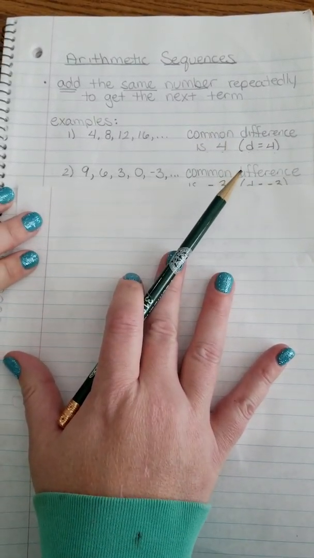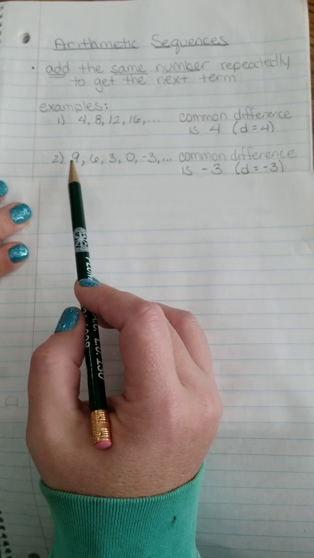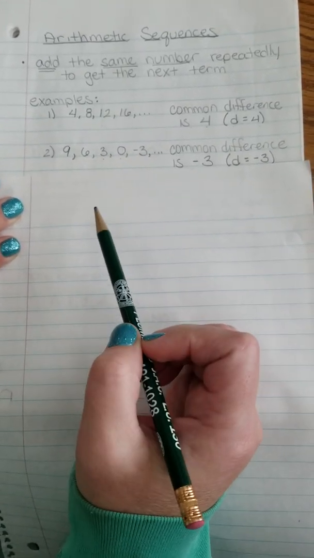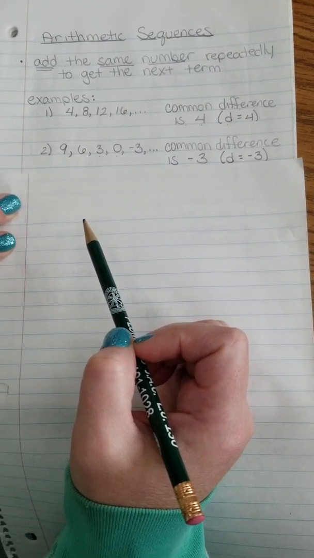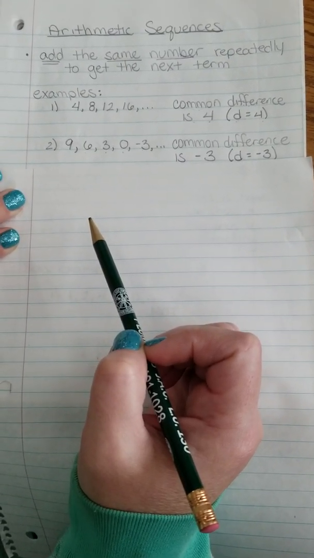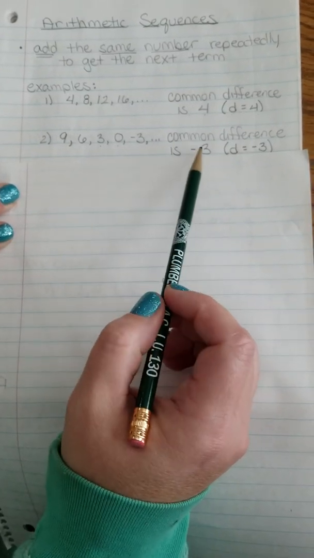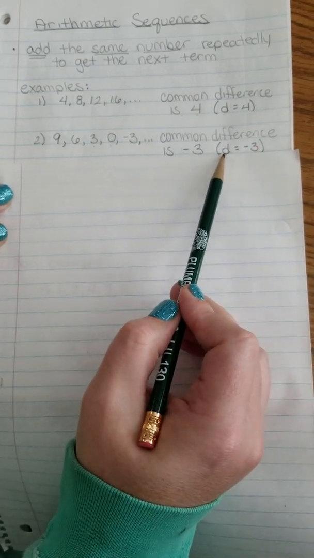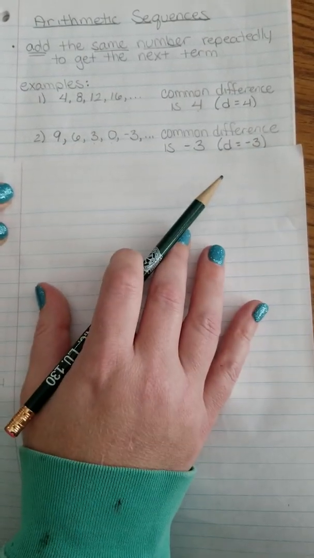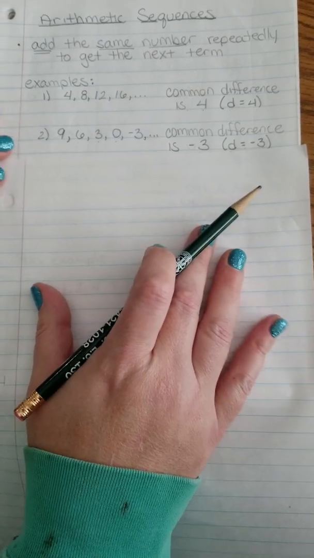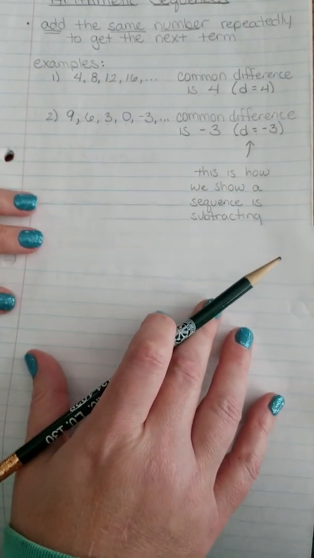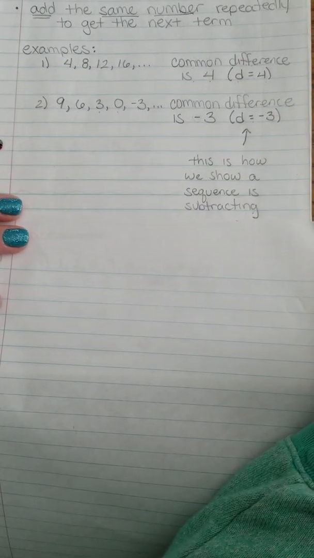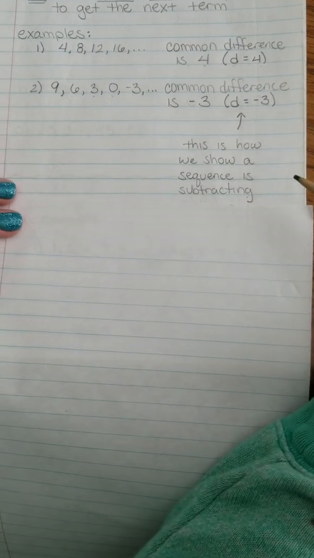Another example of an arithmetic sequence: 9, 6, 3, 0, -3. Most of you at this point have just said that you are subtracting 3. Subtraction is not allowed in arithmetic sequences. We say that the common difference is -3. That negative takes care of our subtraction. And we say that d equals -3. Again, that d tells us that we have an arithmetic sequence. And just a little side note, that is how we show that a sequence is subtracting, by using that negative.